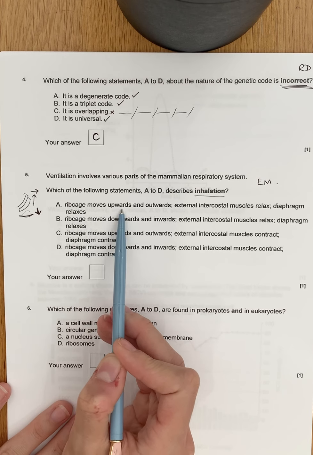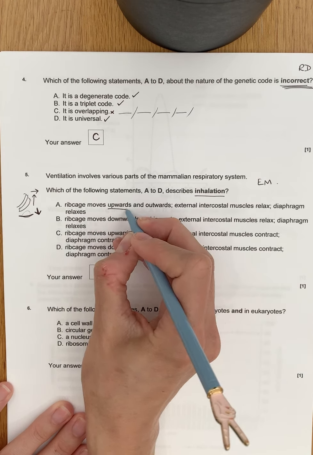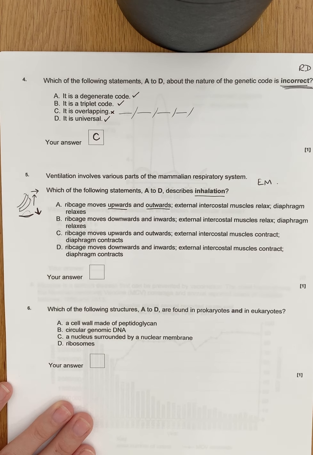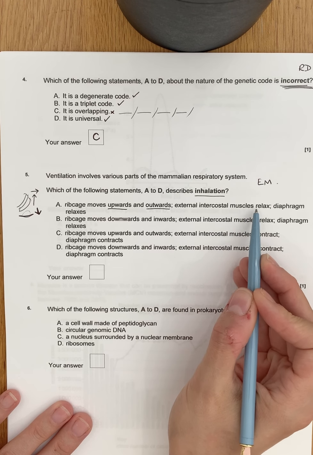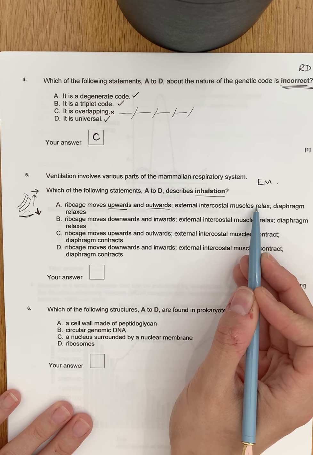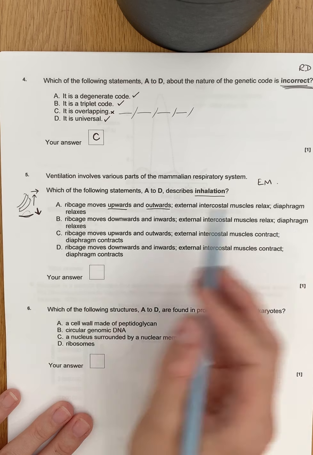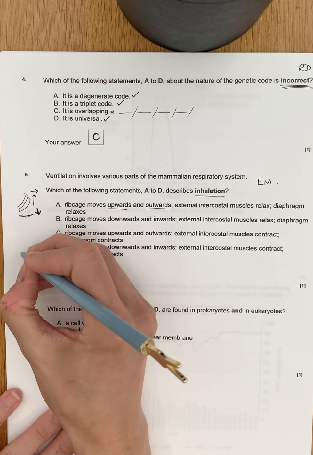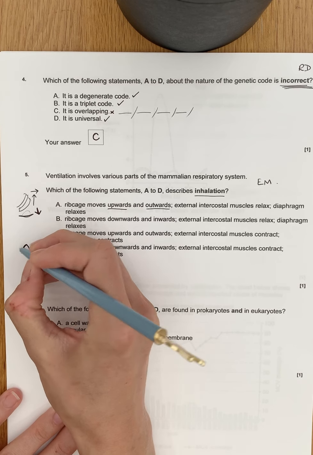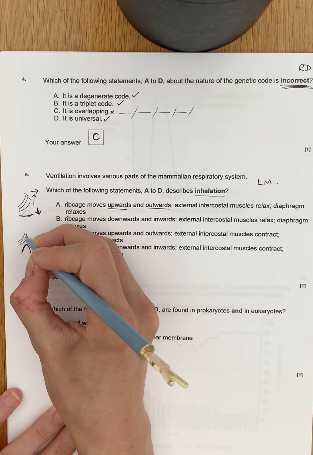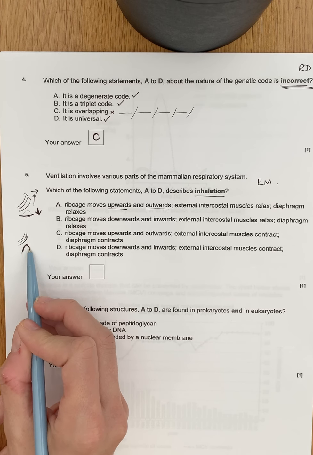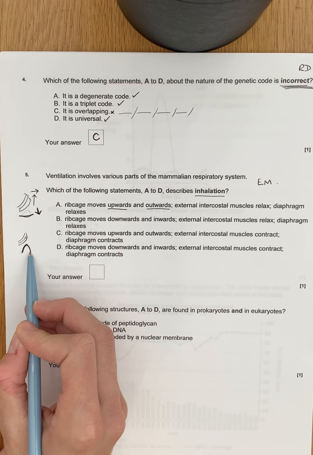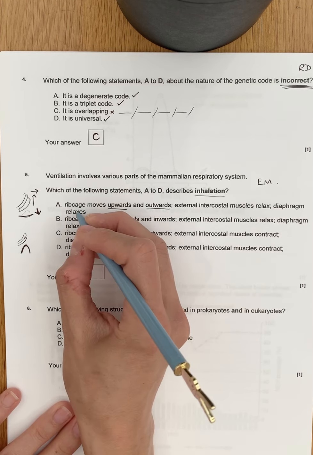Rib cage moves upwards and outwards. Yes, we've just said that. External intercostal muscles relax. We'll come back to that in a minute. Diaphragm relaxes. No, the relaxed diaphragm goes up like that and the rib cage comes down. So that is what the relaxed diaphragm looks like. So that is wrong.